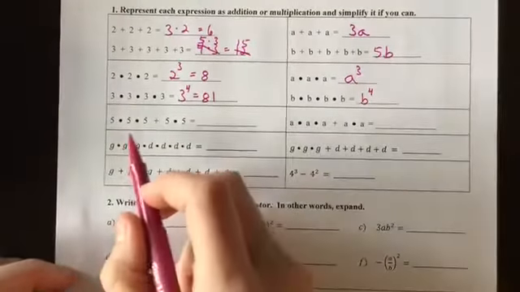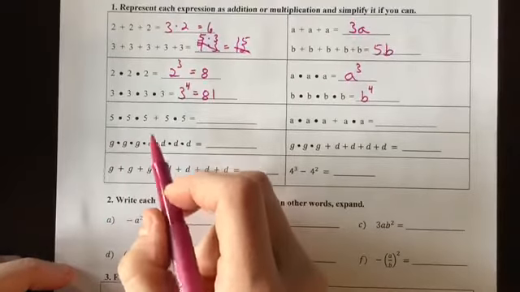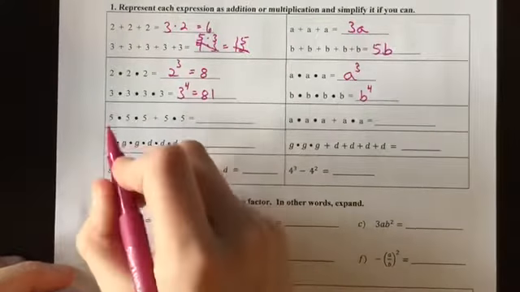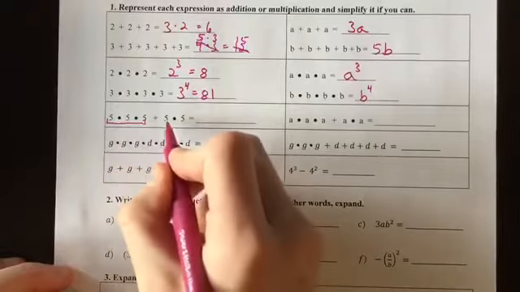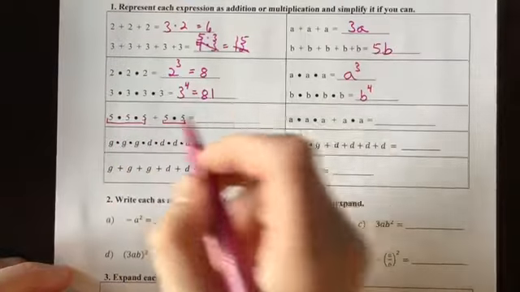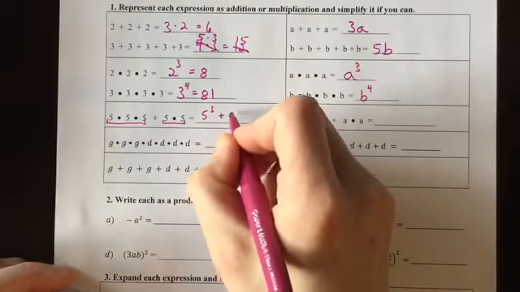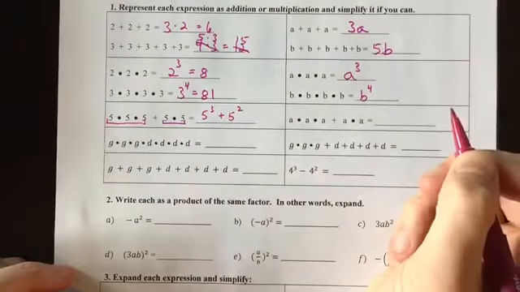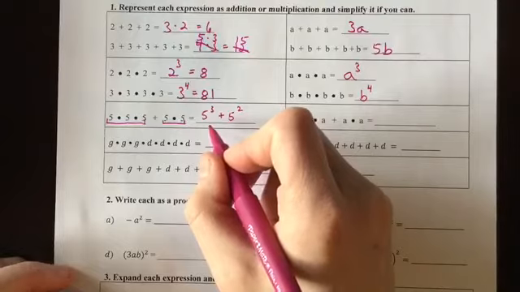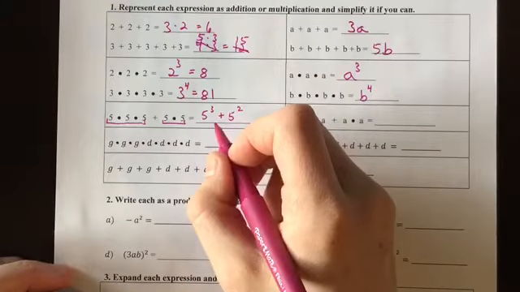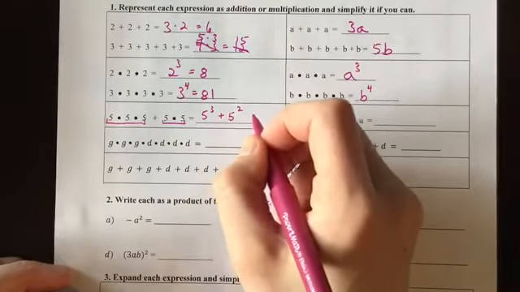Okay. On our next step, it gets a little more complicated because we do have addition mixed in there, which separates out our multiplication. So we really have 5 to the third plus 5 squared. 5 to the third is 125. 5 squared is 25.